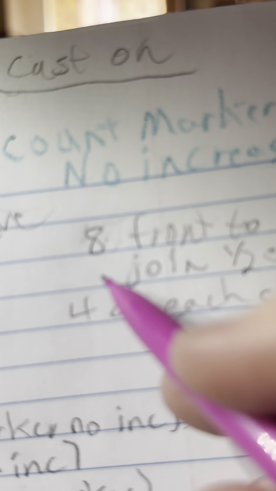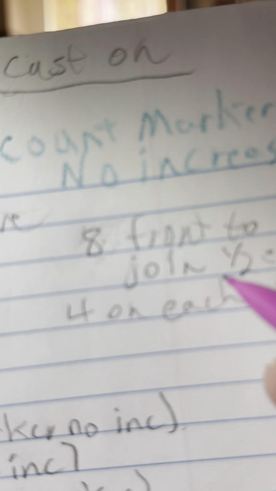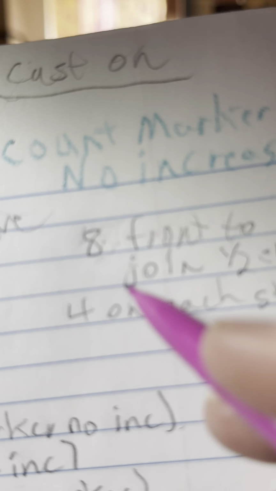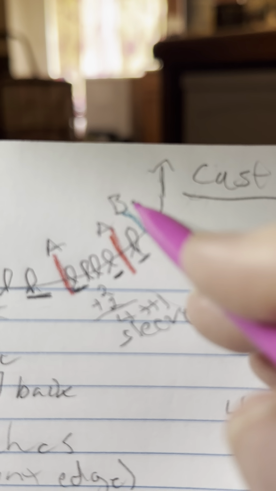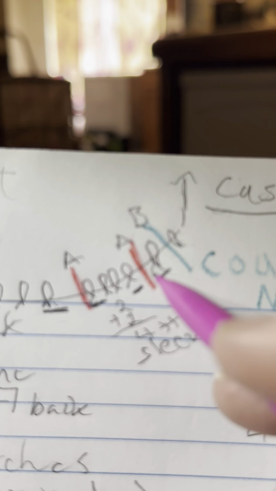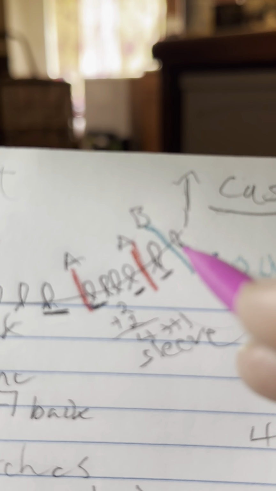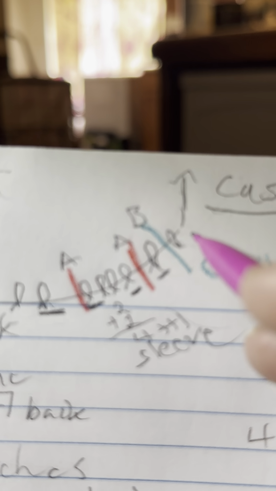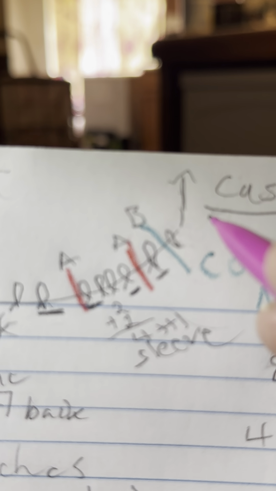And I'm going to say that I need 8 stitches for my front. So you take that in half, because half of your front up here is here and half is over here. So I'm going to need 4 on this side and 4 right here to make 8. And then the whole front will also include anything on this side of this marker, but you don't do that for your count. You're going to need 8 only on that side of that marker.